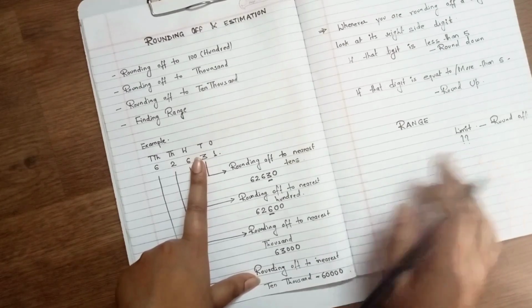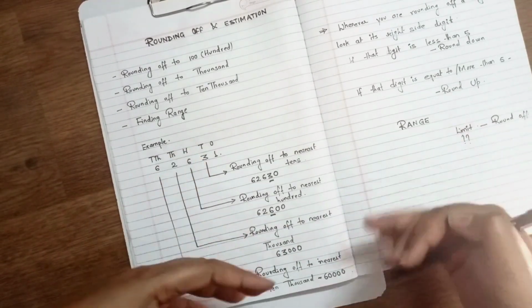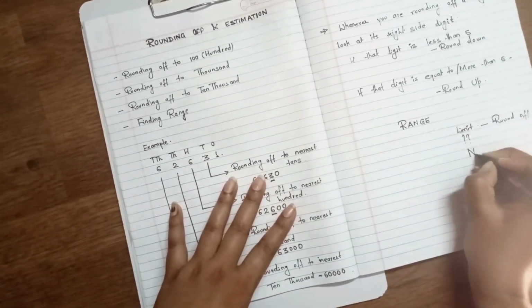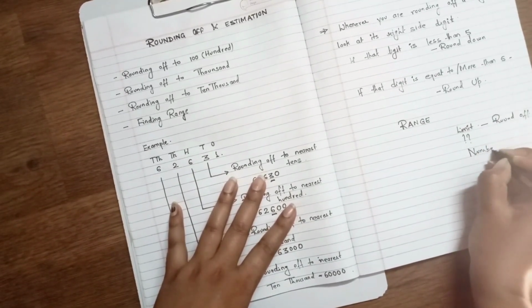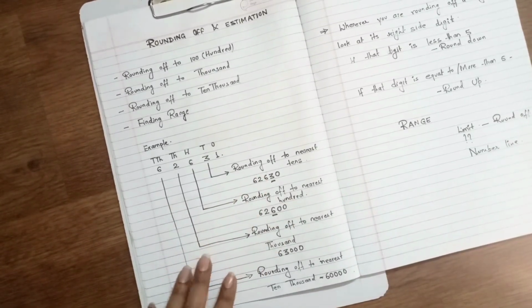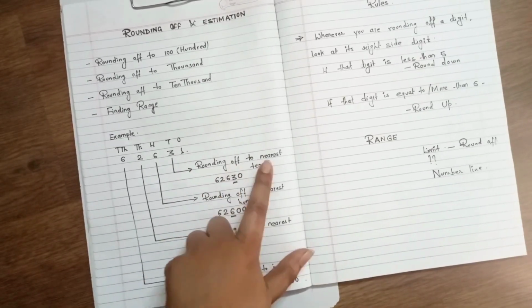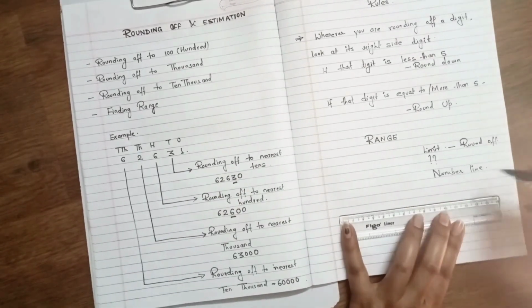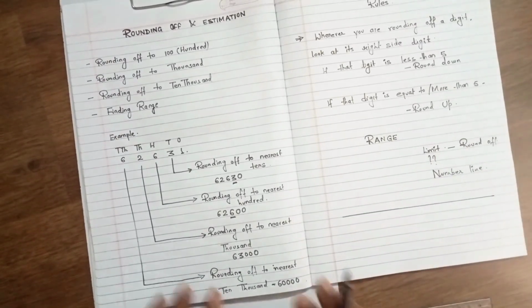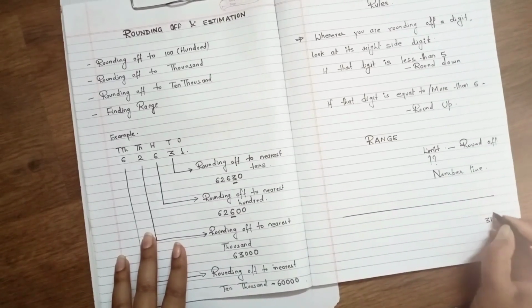So what you simply have to do is tell the child to imagine a scale, a number line again. Number lines are really helpful. I'm going to do this very thoroughly. If I have to round to the nearest tens, let's say I have this number line, and I have the number 31. I have to round off 31.